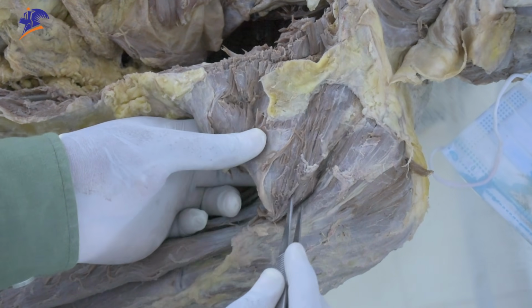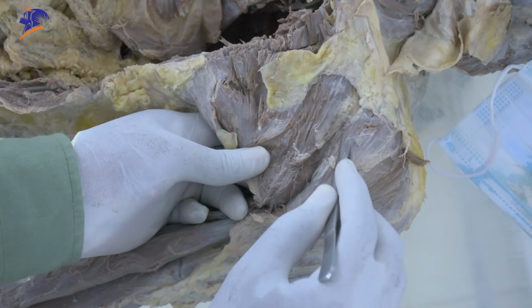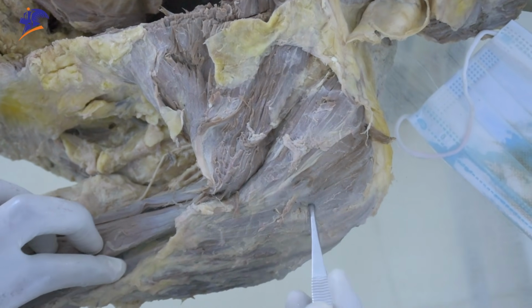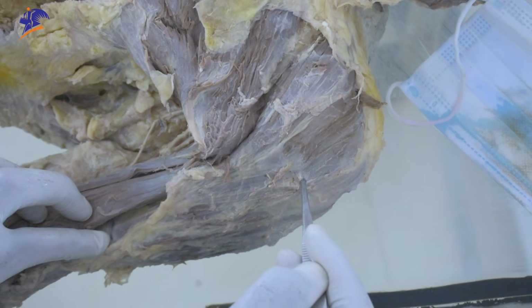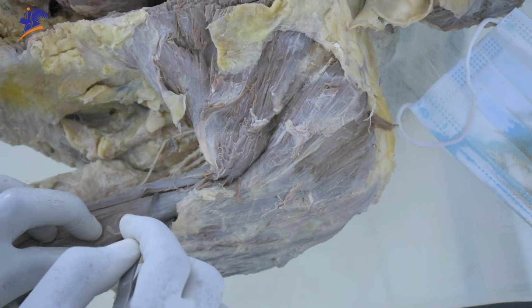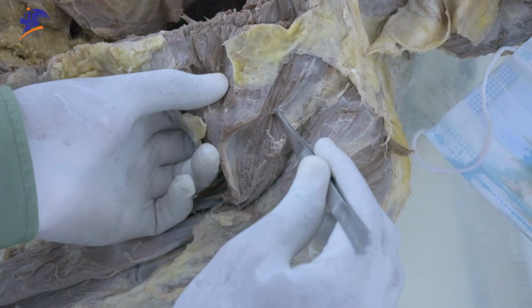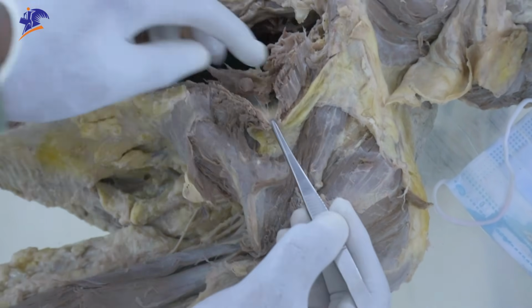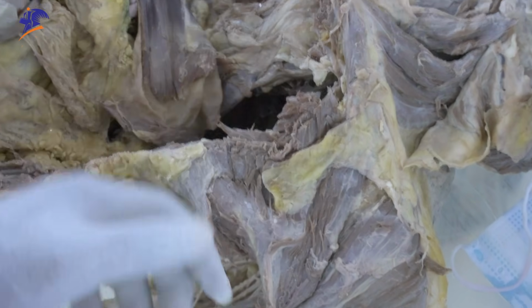Let's continue our sessions in the musculoskeletal system, the muscles of the upper limb. This muscle, the outer one in the shoulder region, is called the deltoid muscle. And this muscle is called the pectoralis major. Below the pectoralis major, we will find the pectoralis minor.